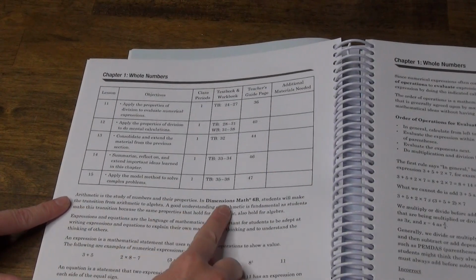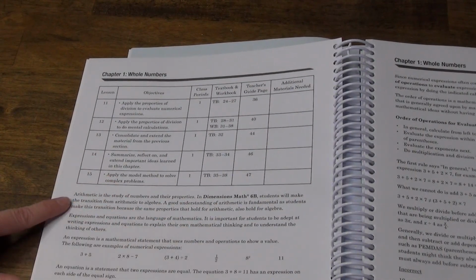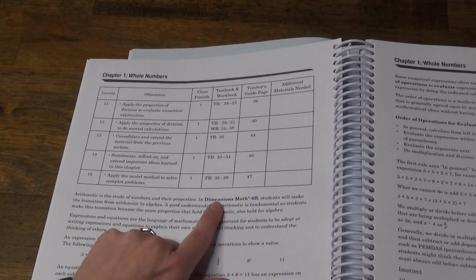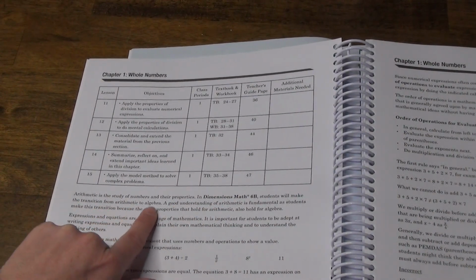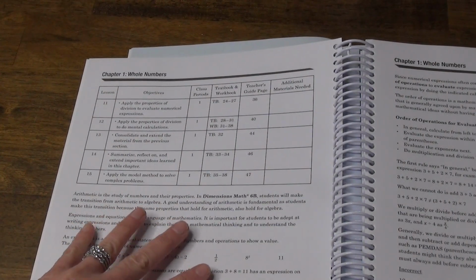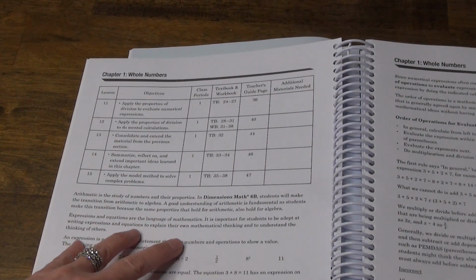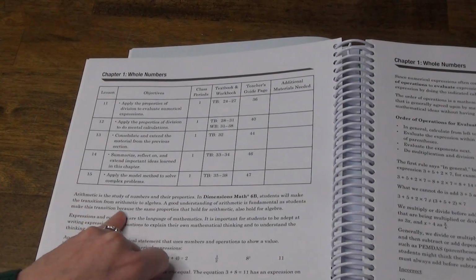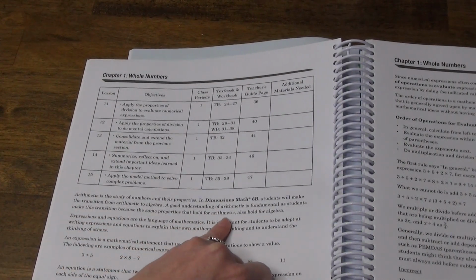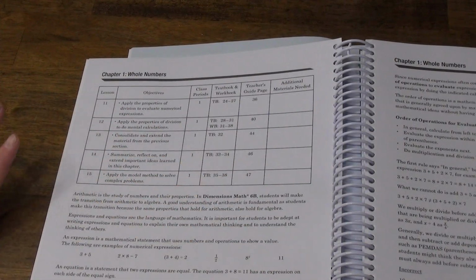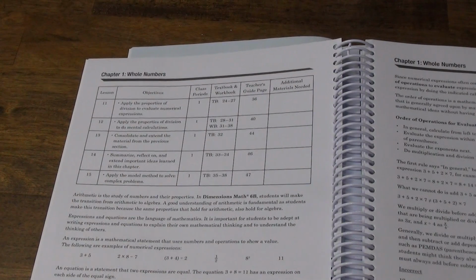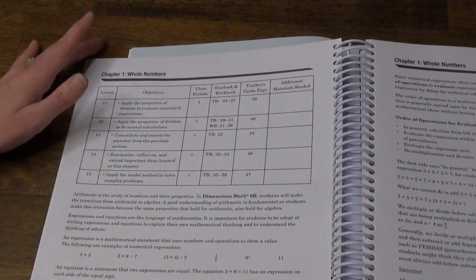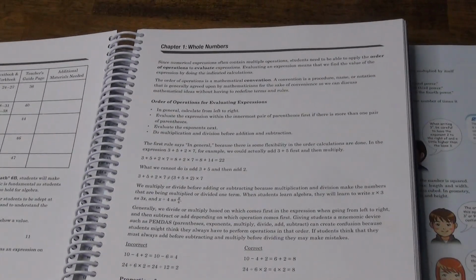Here is where it is making the notation that arithmetic is the study of numbers and their properties. In Dimensions Math 6B, students will make the transition from arithmetic to algebra. A good understanding of arithmetic is fundamental as students make this transition, because the same properties that hold for arithmetic also hold for algebra. It goes along to talk about all the expressions and the equations and how they all tie in together. And then we move over to our chapter 1.